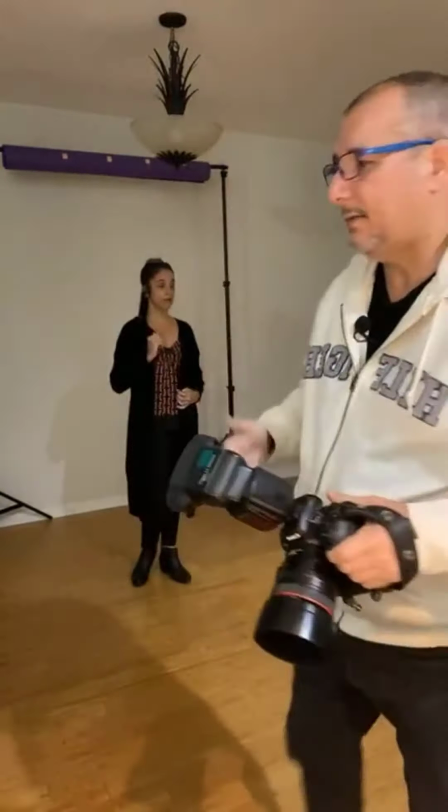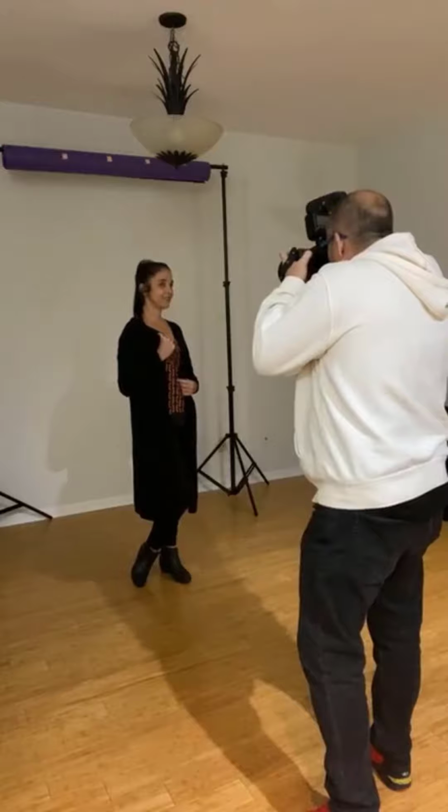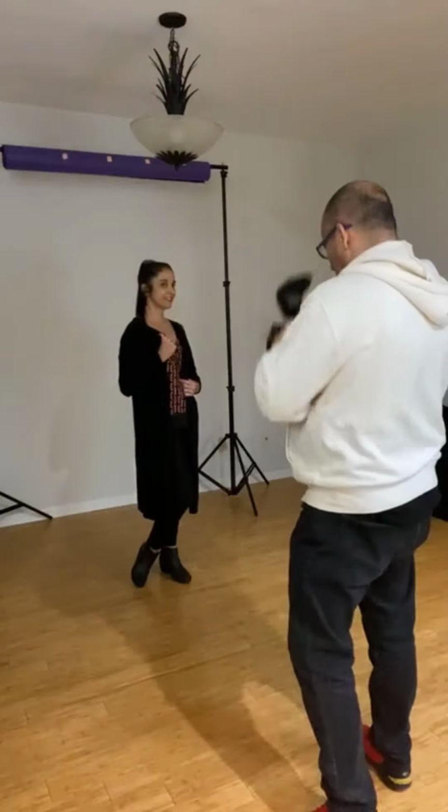I'm not changing my camera settings. Any time you see me changing here, I'm changing only the flash power up or down, depending on how distant I am from her, because I keep moving. So I'm going to turn it this way a little bit, and 1, 2, and 3.